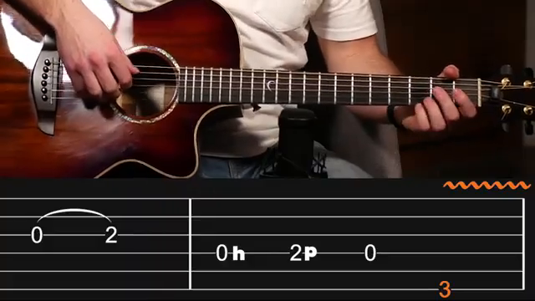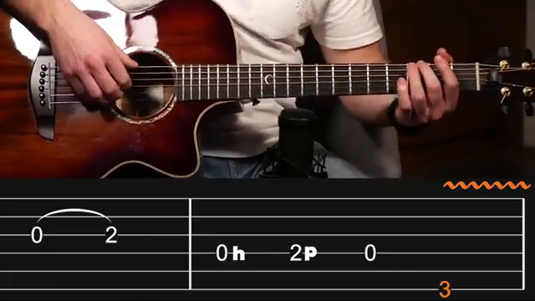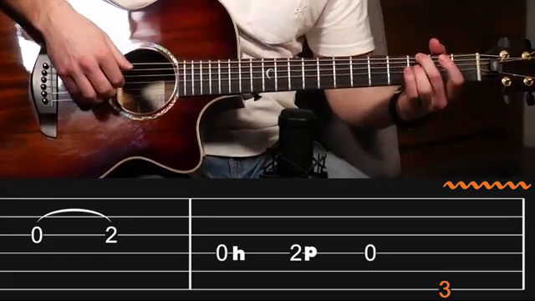Moving on, we've got the squiggly guy. This is called vibrato, which means you're going to bend the string up and down very quickly in order to create a sort of vibration on that note.